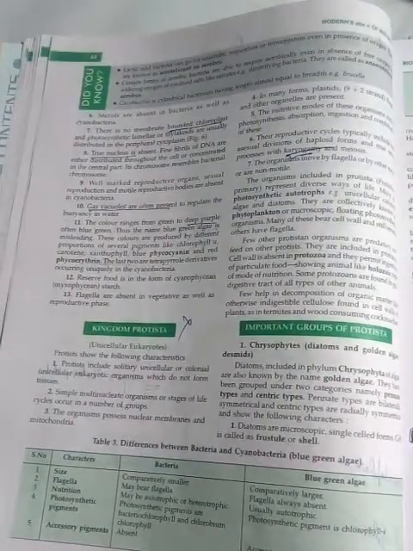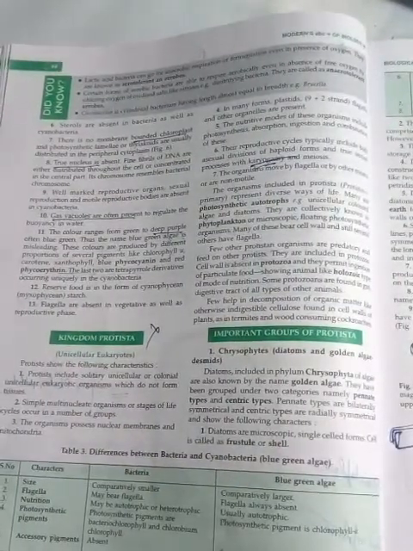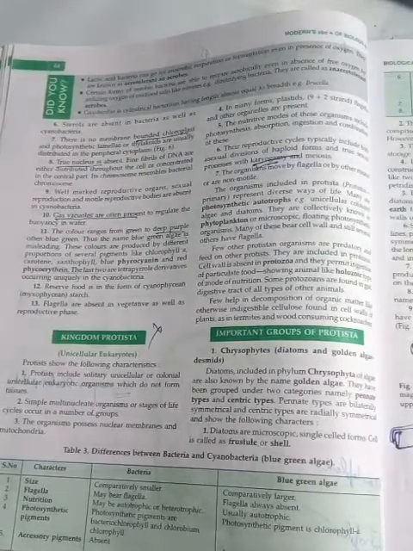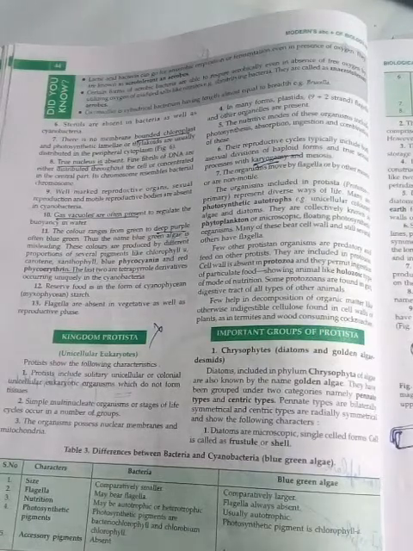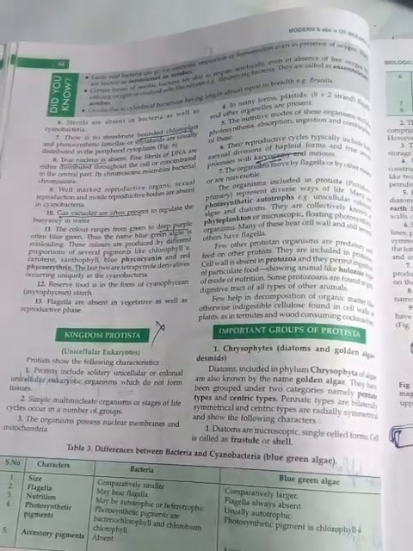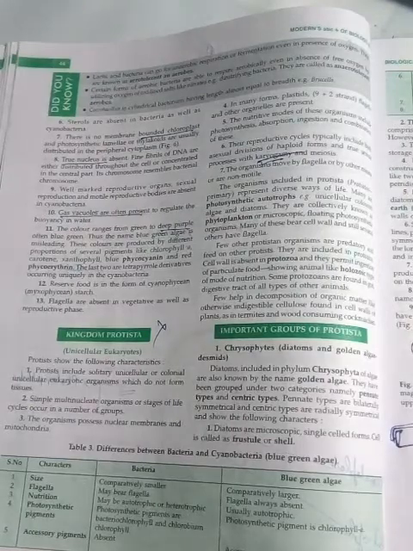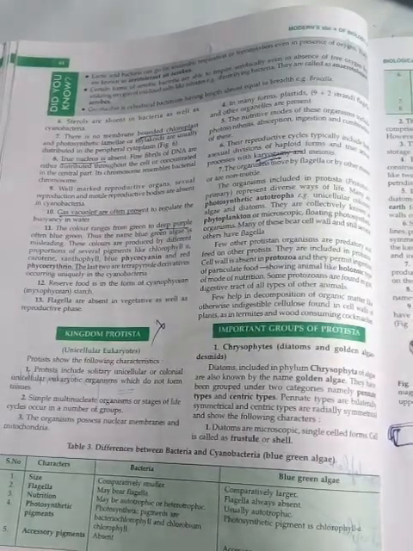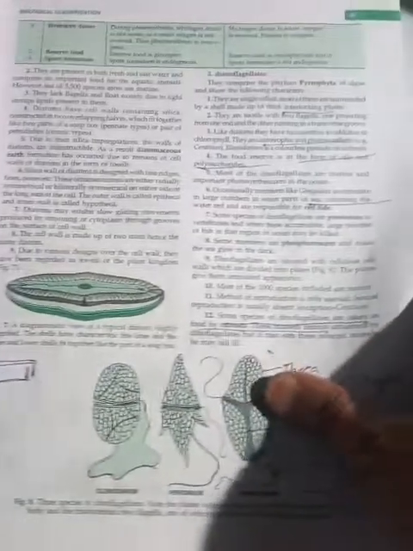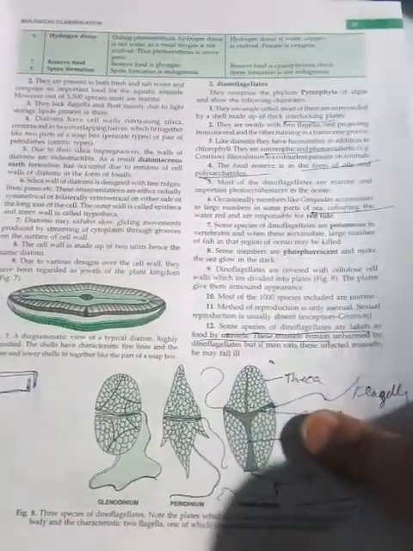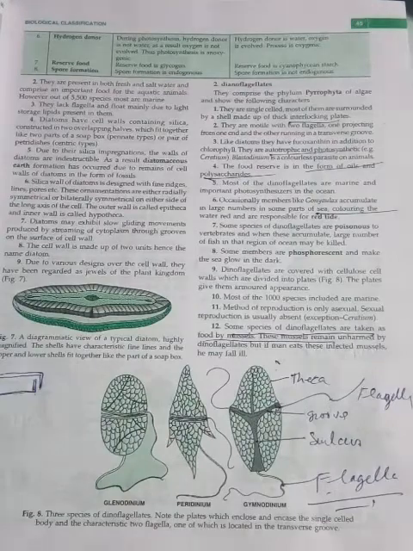After monera, there are protista. These are eukaryotes. Monera are prokaryotes and protista are eukaryotes. In protista, you will study many other organisms, which are dinoflagellates and diatoms. These are the diatoms. You studied diatoms, and the diatoms are very interesting protista.